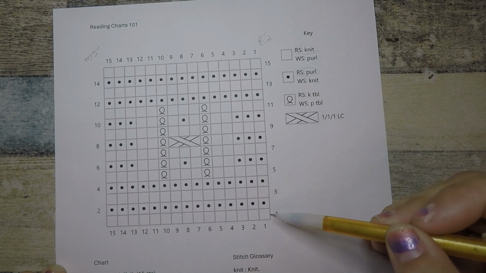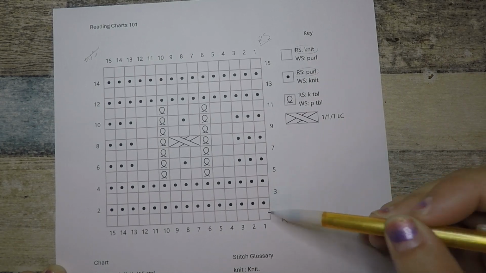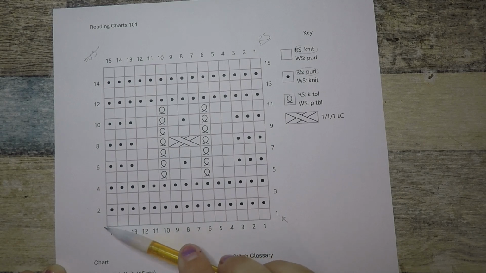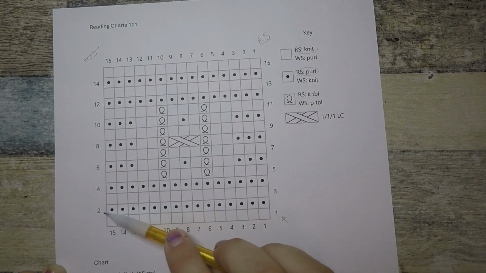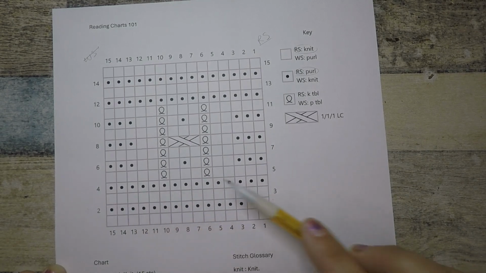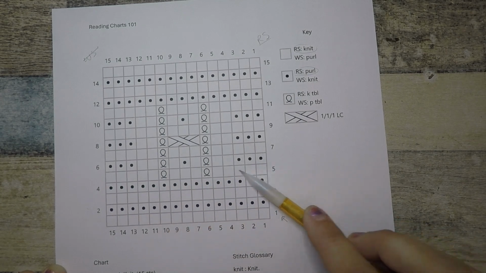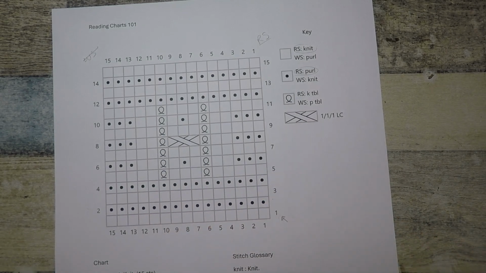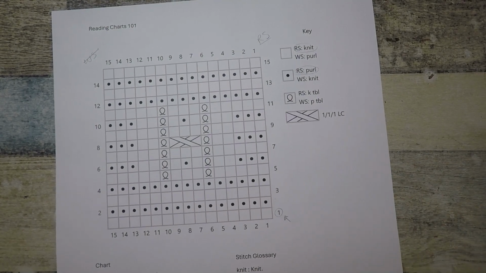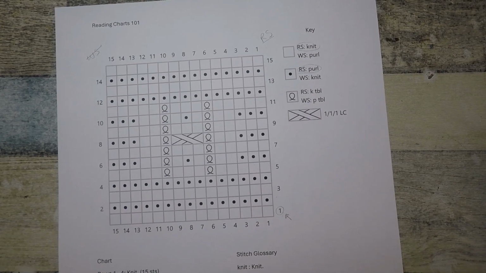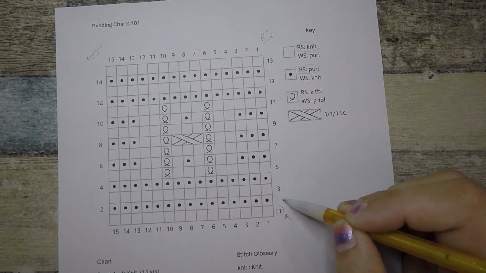And so instead of having garter stitch here, I'm going to wind up with stockinette, because I'm going to knit 1 round, purl 1 round, knit 1 round, purl 1 round. You get the idea. So that's the main difference between flat charts and in the round charts. Flat charts are read back and forth, beginning with whatever side your number 1 is on. In the round charts are always read from the bottom right corner, and they are always read from right to left.